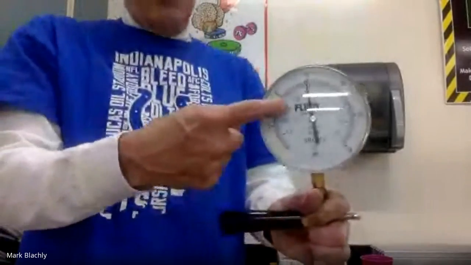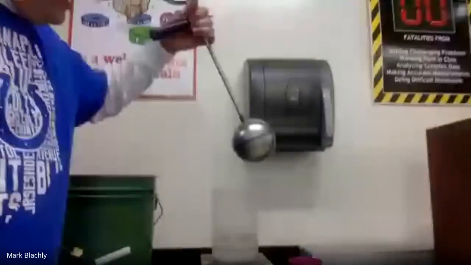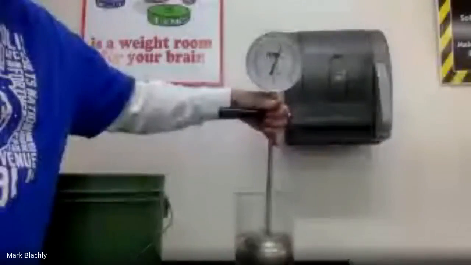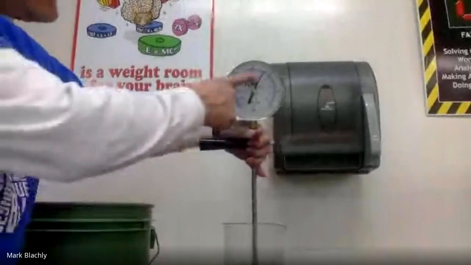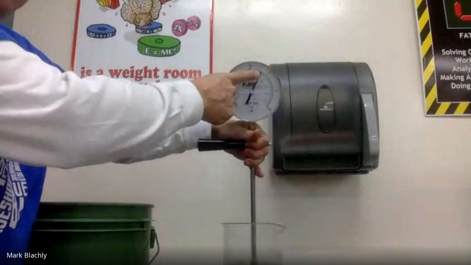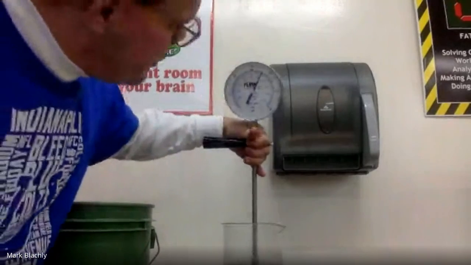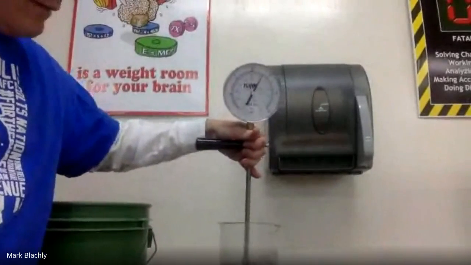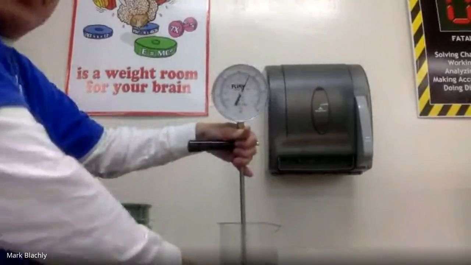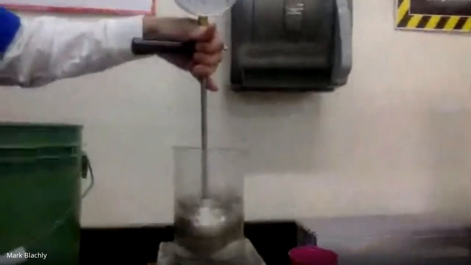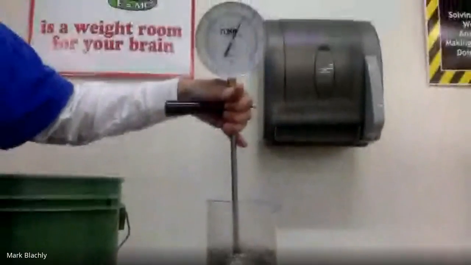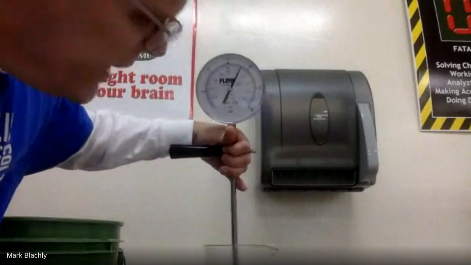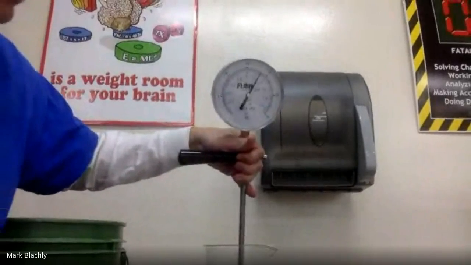All right, so here's what we got. This measures the pressure. What I'm going to do is stick it in the boiling water. Okay? So now it's in boiling water, and I don't know if you guys can see, but the pressure is going up. This gauge right here measures the pressure. We're going to let it go up a little bit there. So here's what we got. This is what I want you to jot down. When the temperature is 100 degrees for boiling water, the pressure is 18.5 pounds per square inch. You got that?